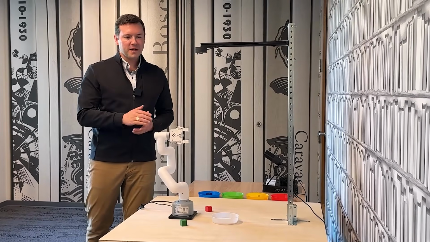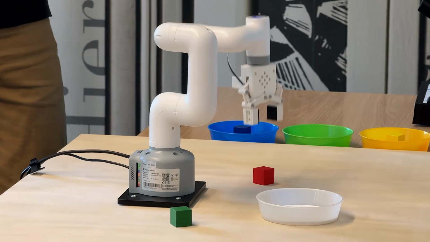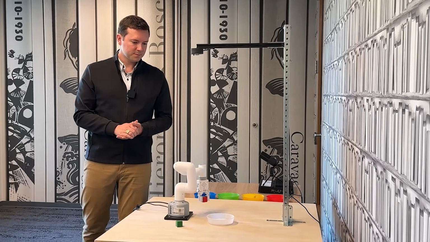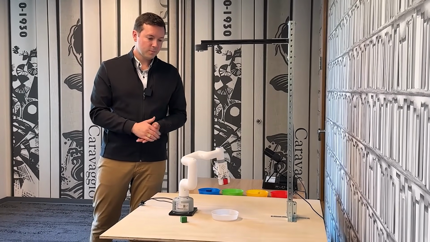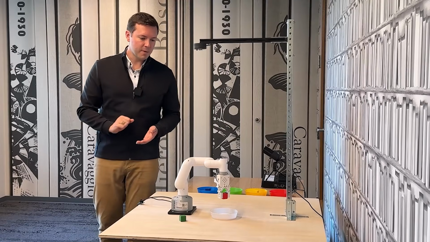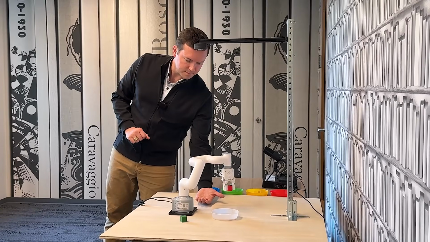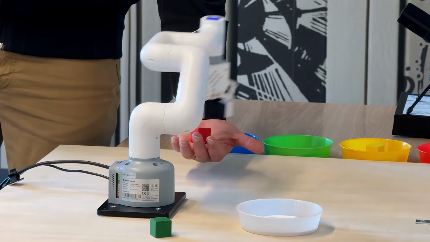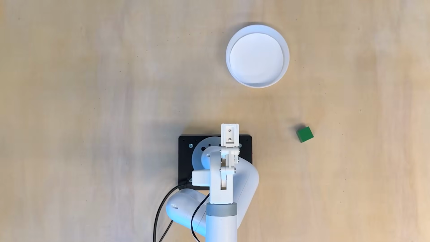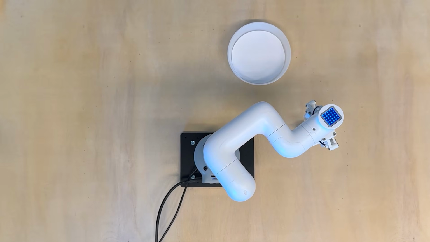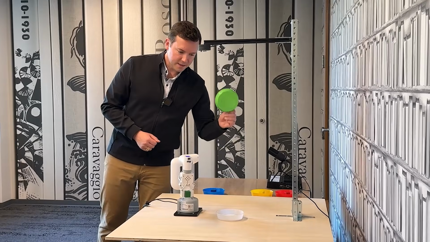Hey, robot, can you pick up the red cube? That's right, and put it in the bowl. Wait, I changed my mind. Can you give it to me? Thank you. Now pick up the green brick. Now put it in this green bowl.